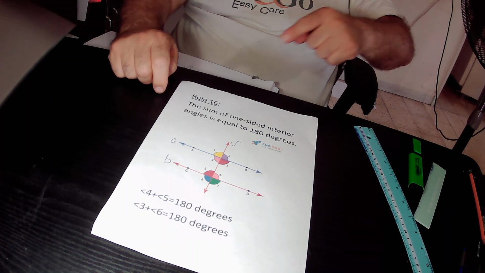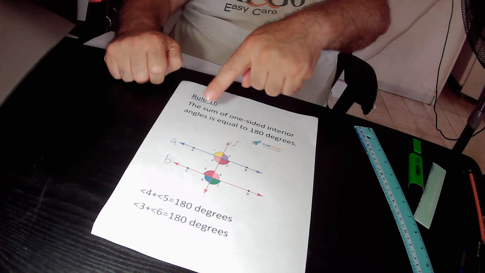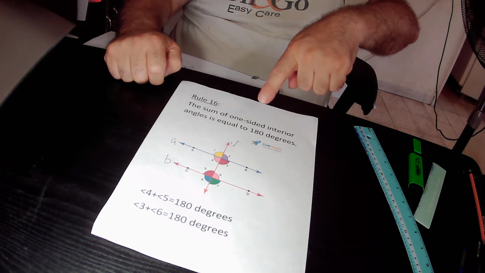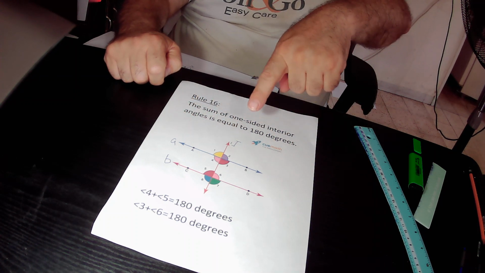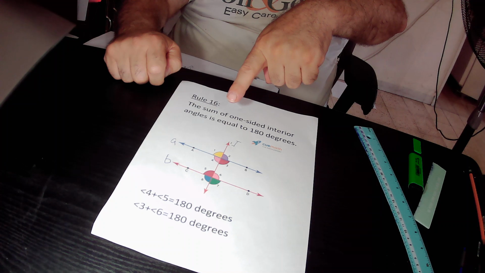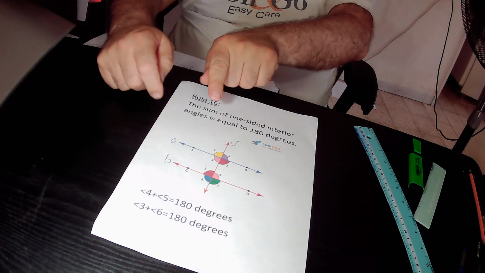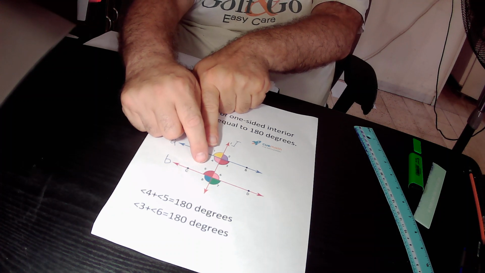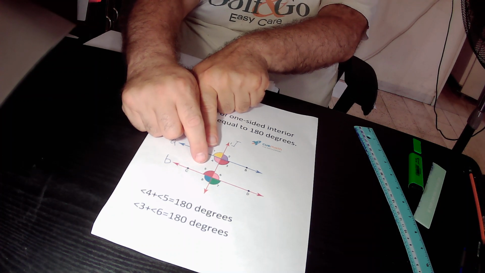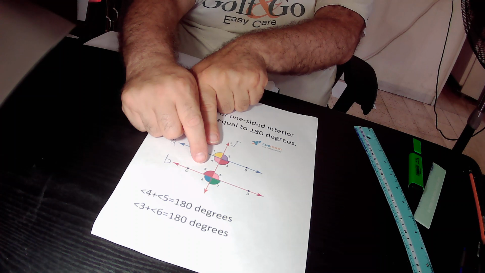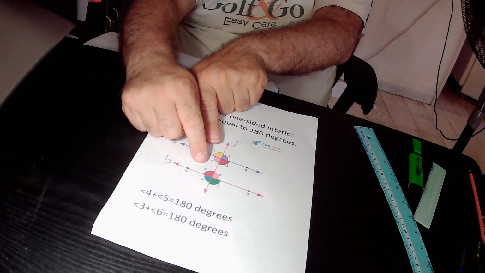So here we have line A parallel to line B, and this line I cuts the two parallel lines A and B. This way we created those two angles that are defined as interior angles, and they are also one-sided angles.